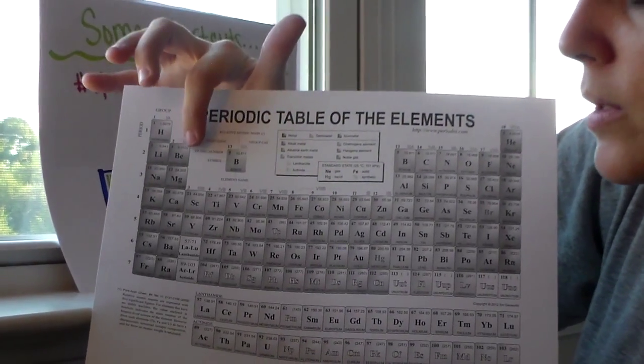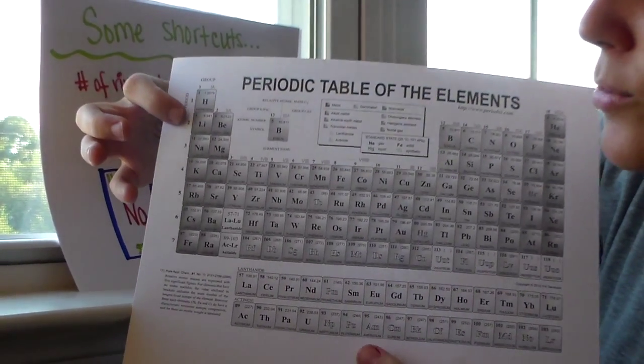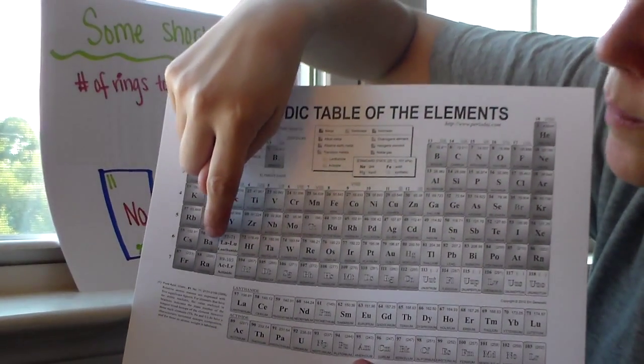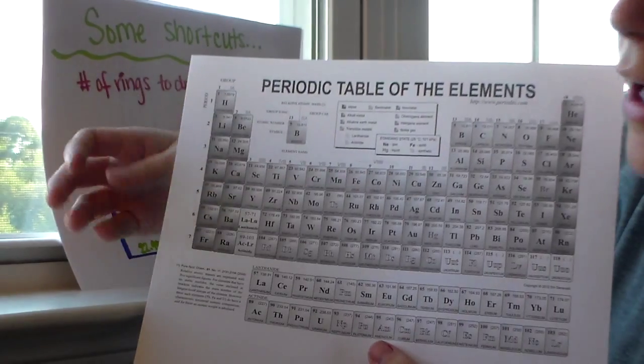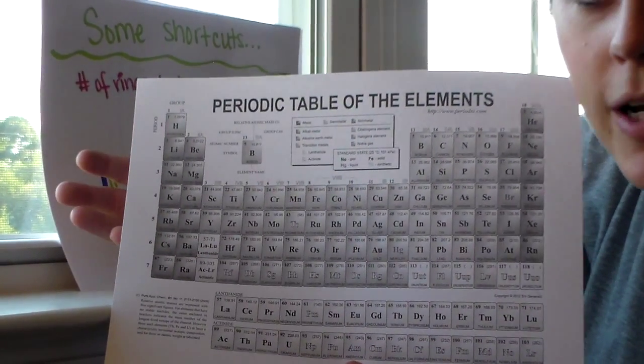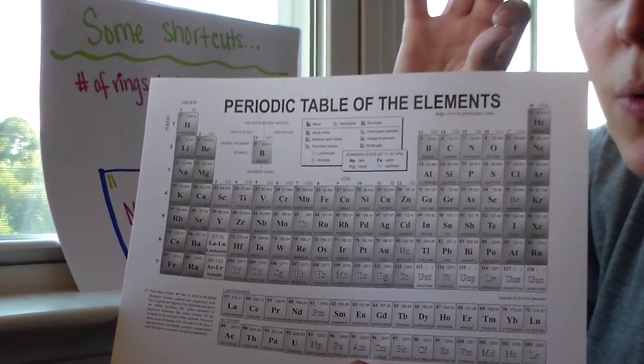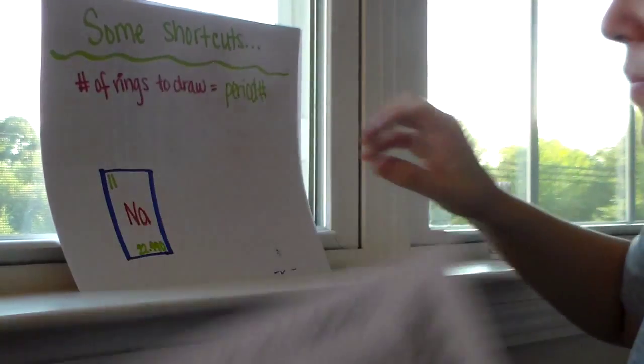So if I want to draw beryllium, I just have to look here and say that beryllium's in period 2, so it's going to have 2 rings. If I want to draw barium, Ba, down in period 6, I don't have to do the math to figure it out. I know barium's going to have 6 rings. Okay, so that's a trend I would definitely record on your periodic table when you get back to school.